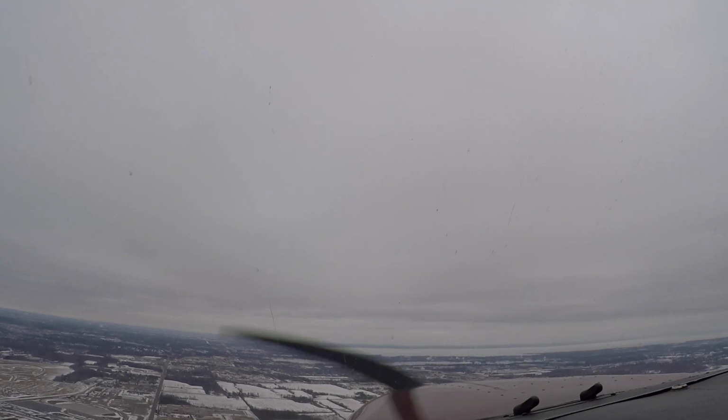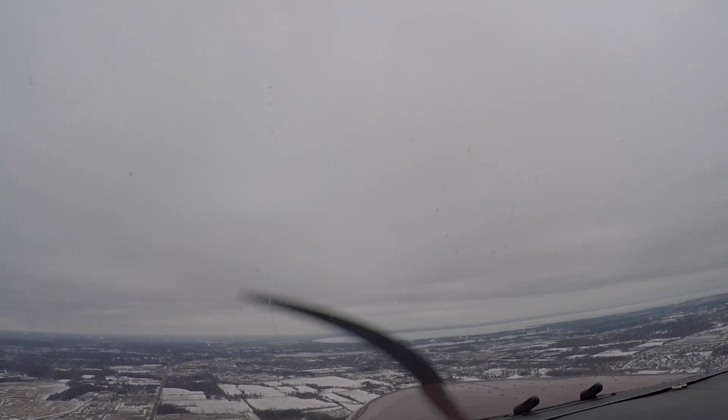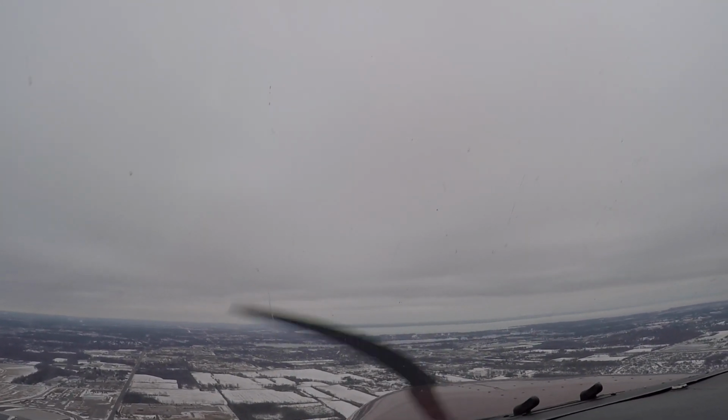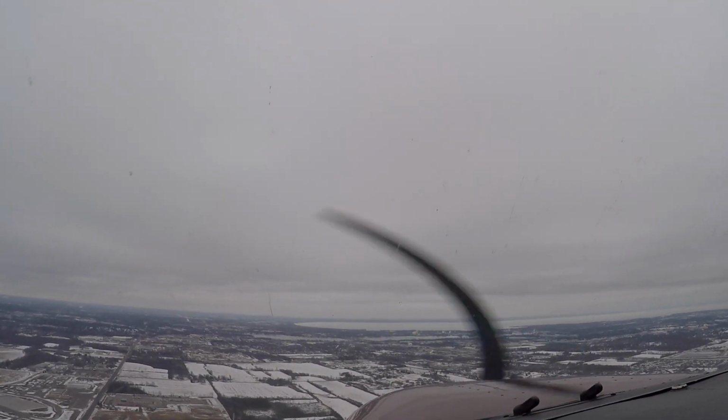Good, try not to cut too much closer, that's about fine right there. And if you want, next time we'll go a little bit wider out. That'll give us more time.